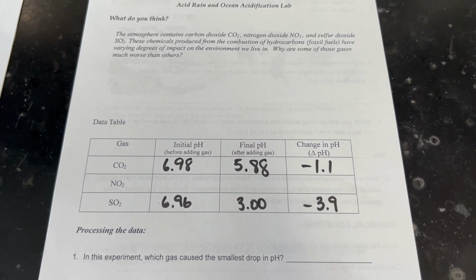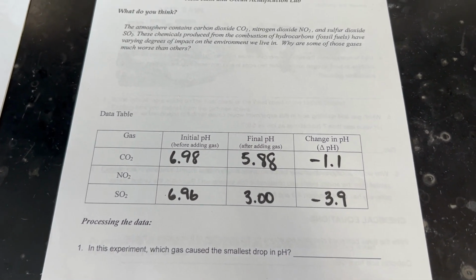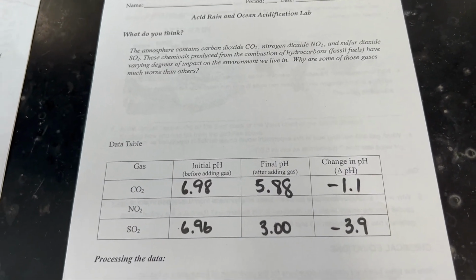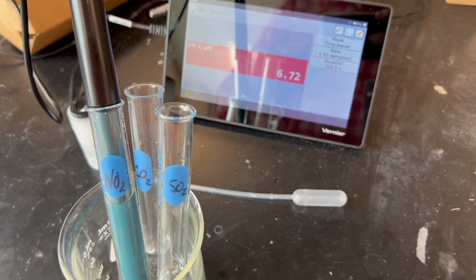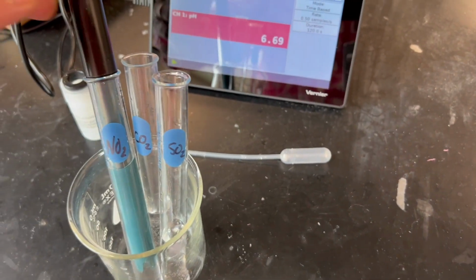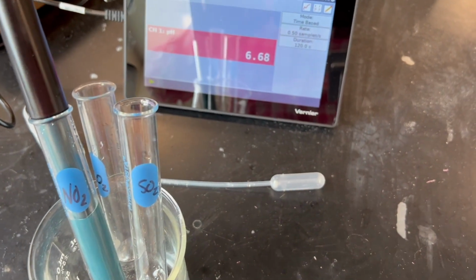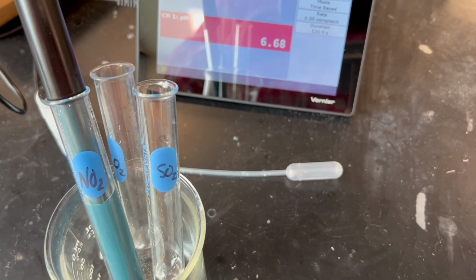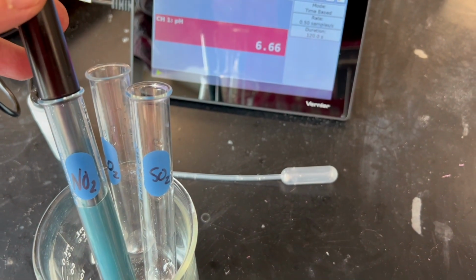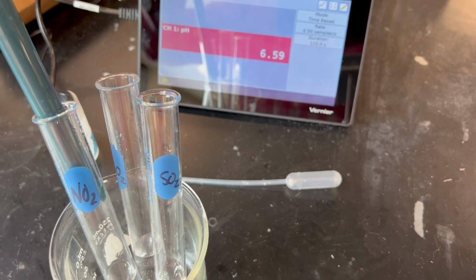We're going to repeat the same experiment, this time to produce nitrogen dioxide gas and mixing that in the water. So we repeat the same procedure for the last gas. Our last gas is going to be NO2. So we measure the pH of the water before we add the gas to it. We're a little bit more acidic this time. So 6.67.